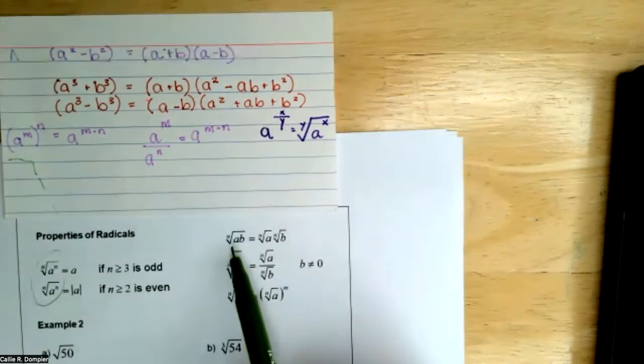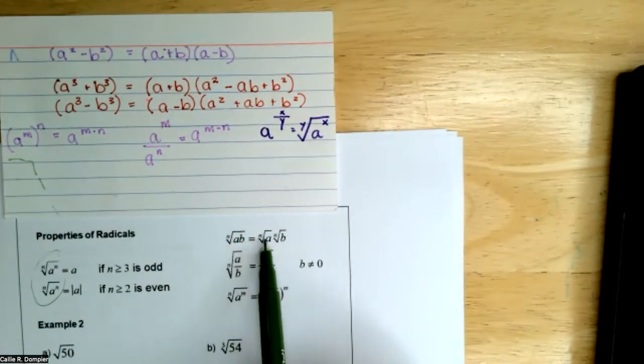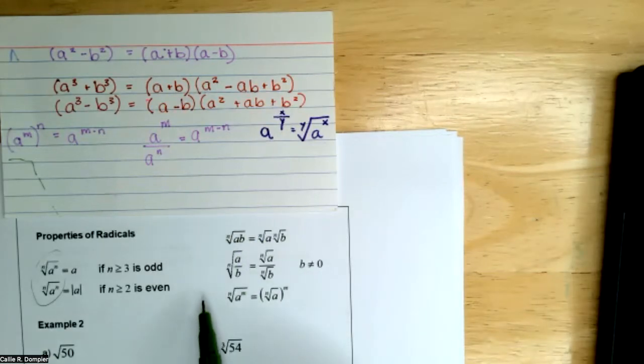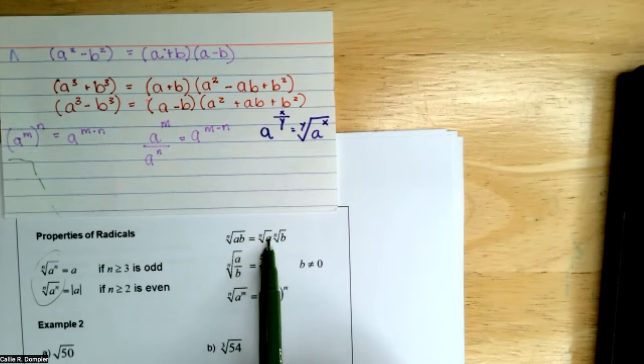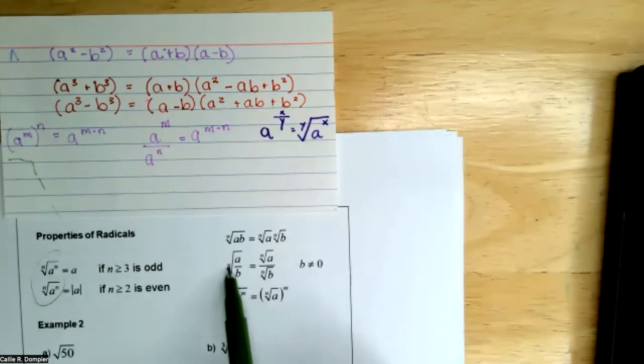If you have a, b, you can separate them and put them both under the radical n. The nth root of ab is the same as the nth root of a times the nth root of b. Just like we did with that 1 over 81, the nth root of a over b is the same as the nth root of a over the nth root of b.